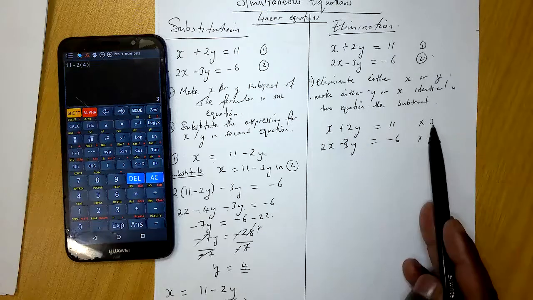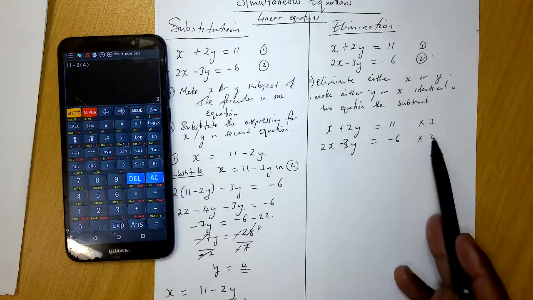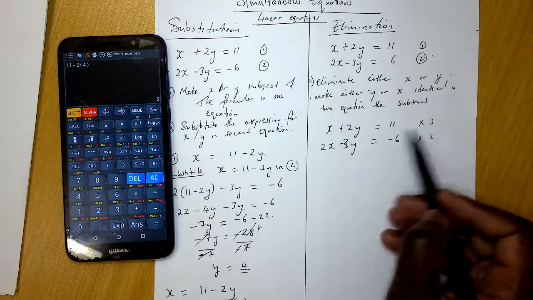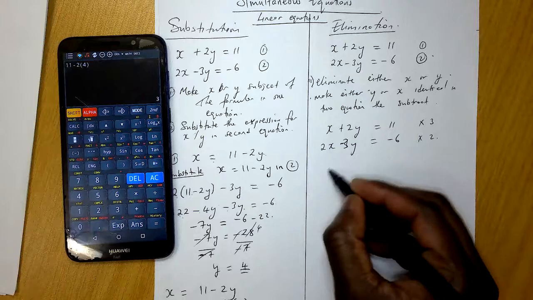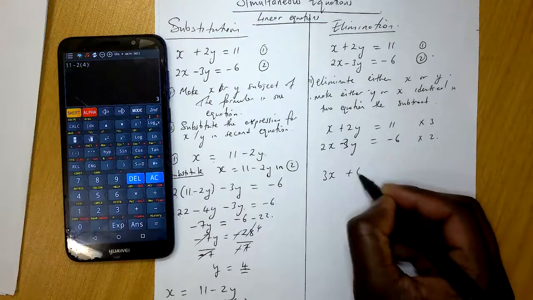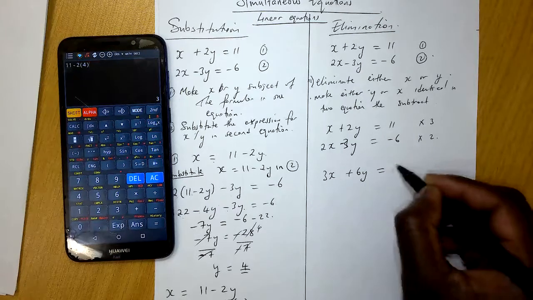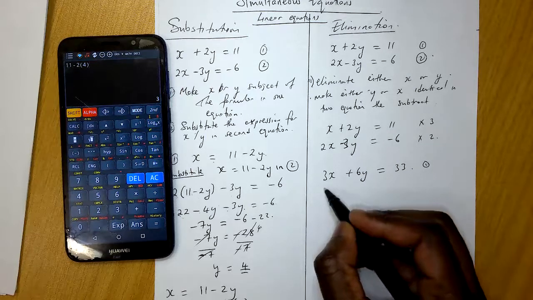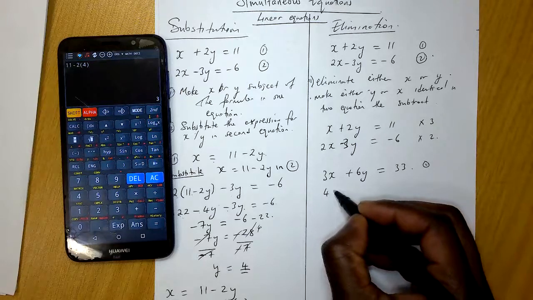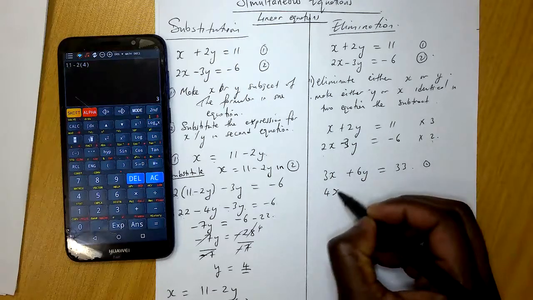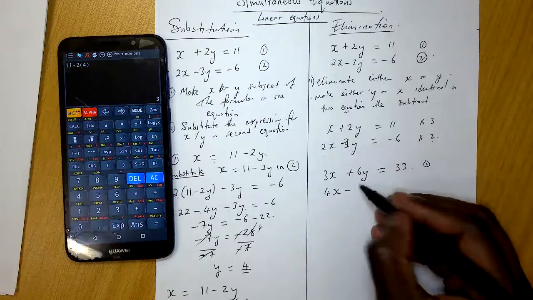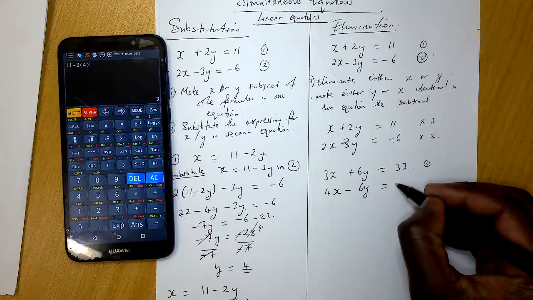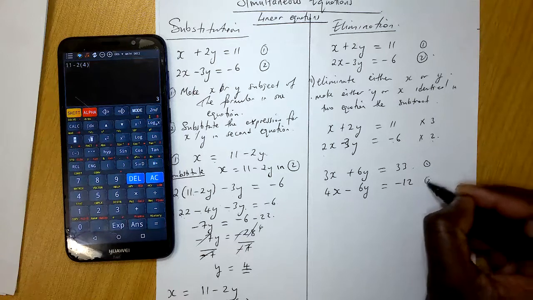So 3 times 2, you get 6, and 2 times 3, you get 6. So we're going to separate. If you multiply throughout there, what will you get? You get 3x plus 6y is equal to 33, for the first equation. Then the second one will be 2 times 2, 4x, minus 2 times negative 3, which is negative 6y, is equal to 2 times negative 6, which is negative 12. This is the second equation.